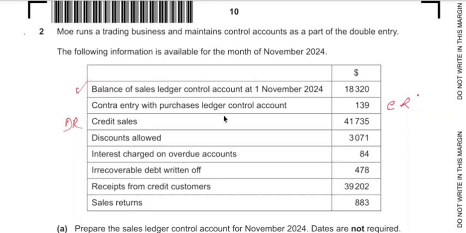I have explained this in an earlier video as well. So when we have our sales ledger control account, anything that is reducing the value of credit sales will be going on the credit side. In simple words, that amount will actually reduce the value of sales. So all the discounts that we're allowing are actually reducing the value of sales. Therefore, we will also record this on the credit side.